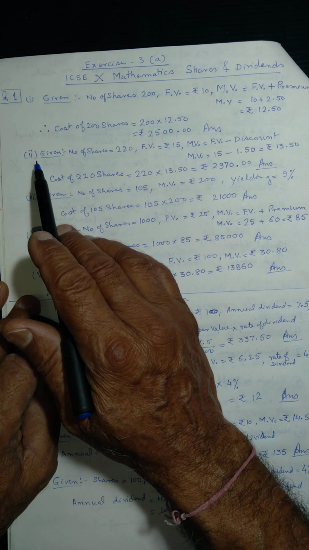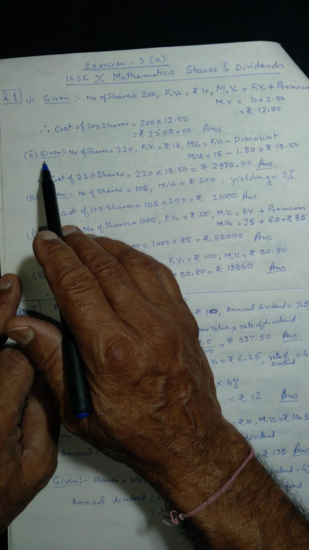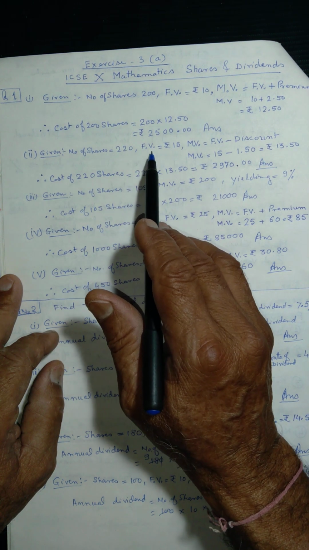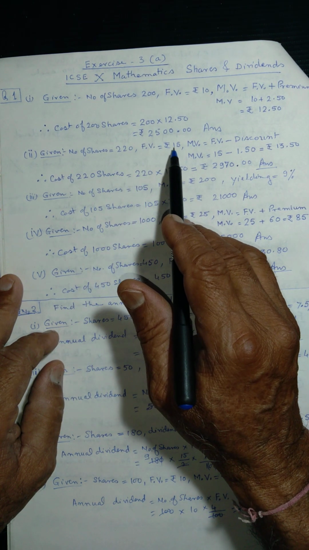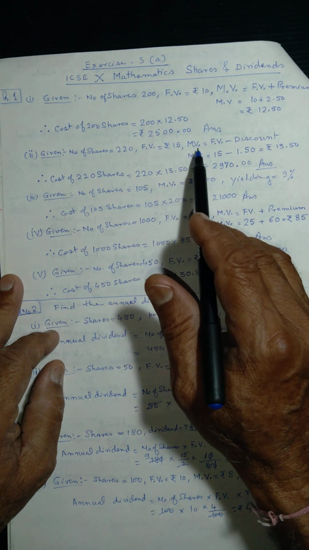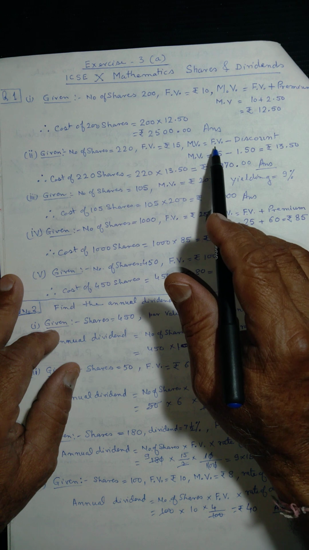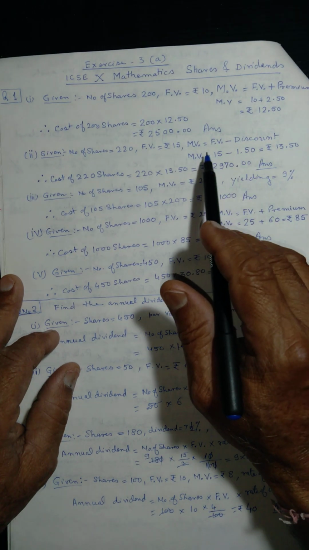Question number 1, second part. Given number of shares 220, face value is equal to rupees 15, market value will be equal to face value minus discount.